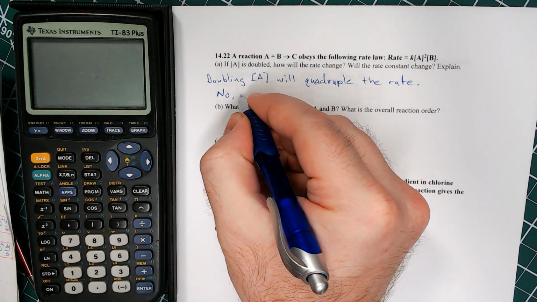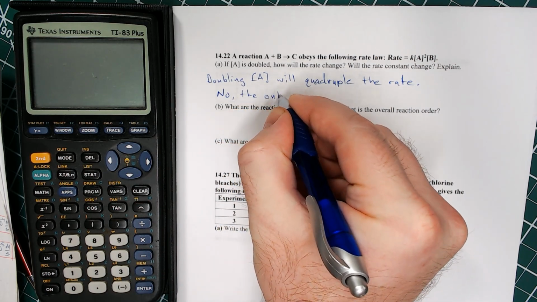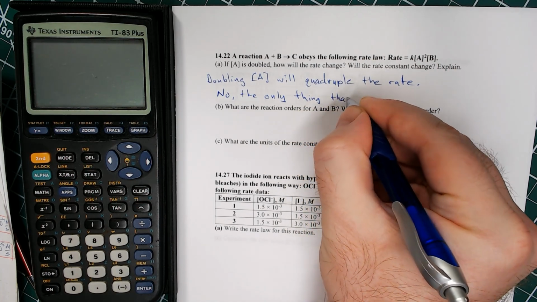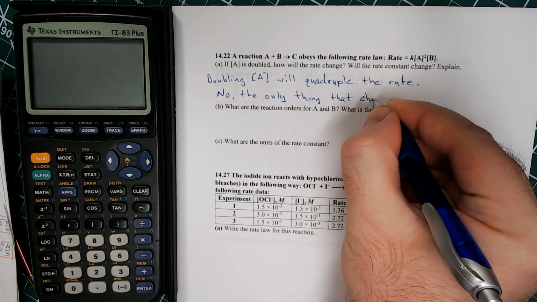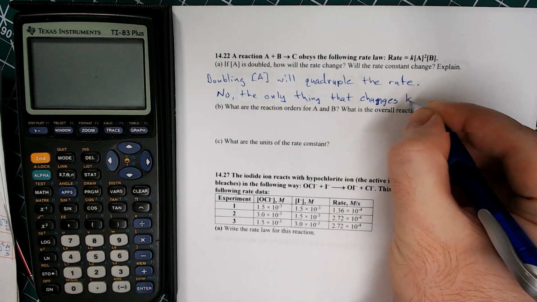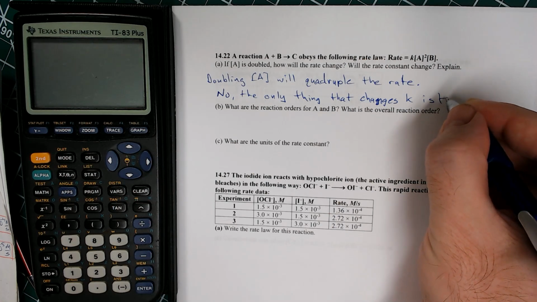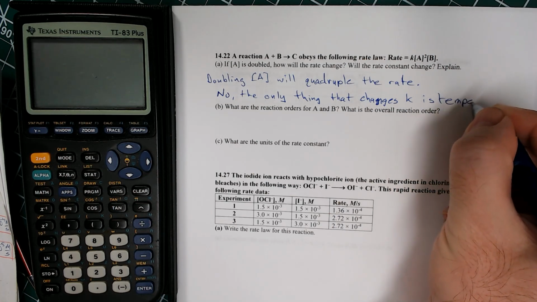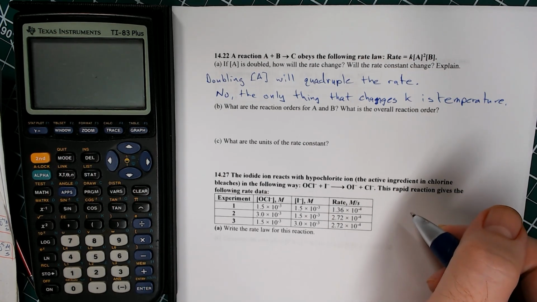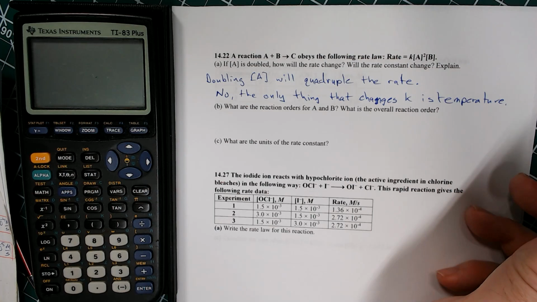So the only thing that changes K is temperature. All right, so the only thing that will change the rate constant, the value of that rate constant, will be the temperature.